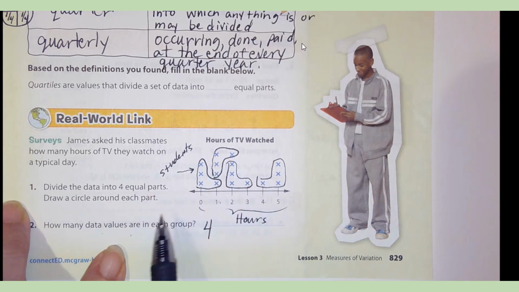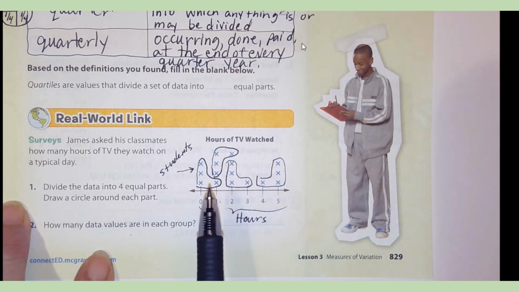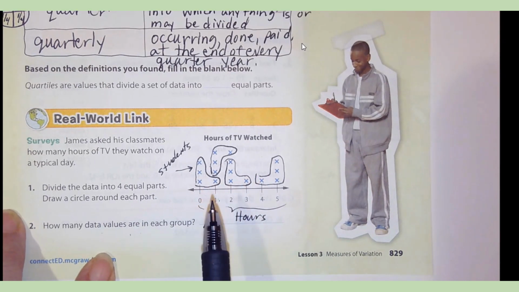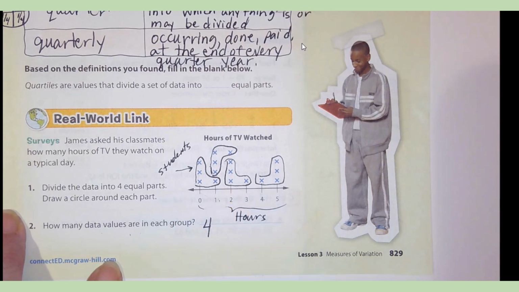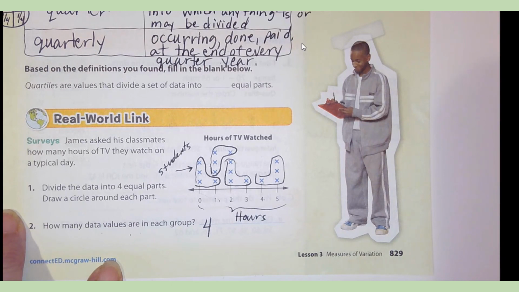And that's how we use the mean, mode, median, and data sets to identify information that we see in the real world. So when we look at this data set, it's an average of 4 students per quarter, 4 equal parts. Remember that.